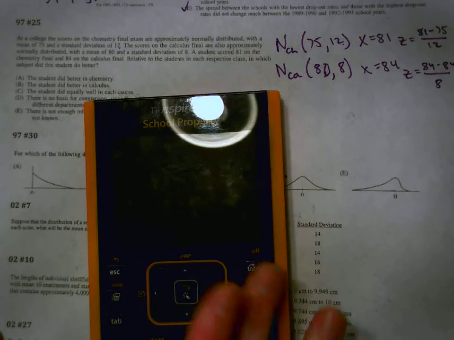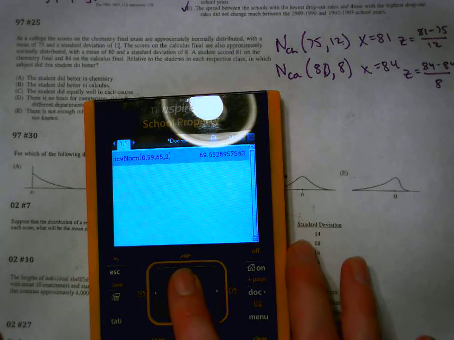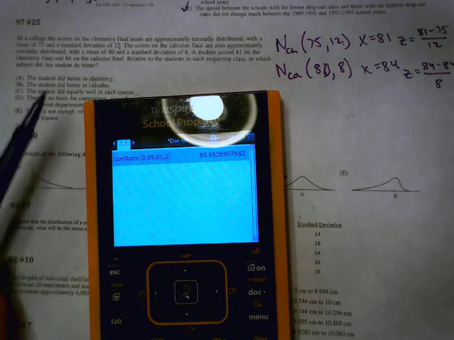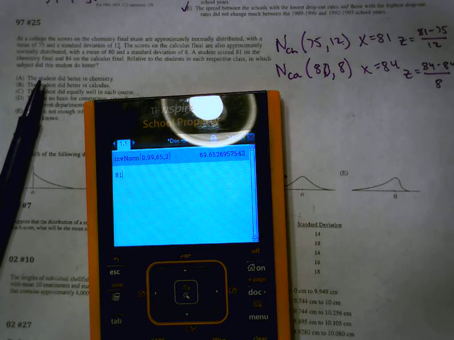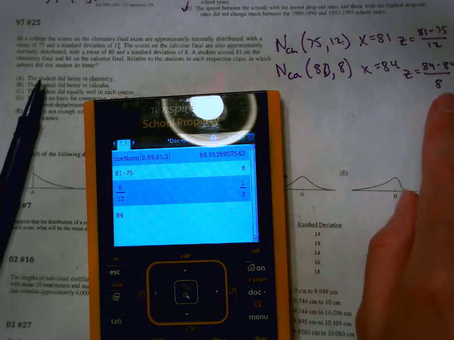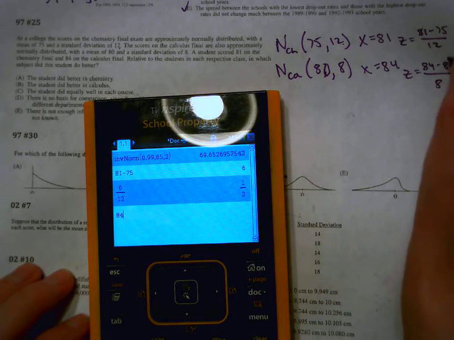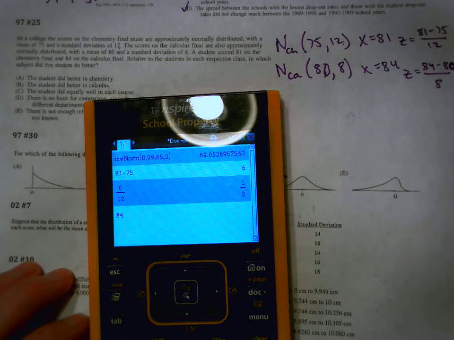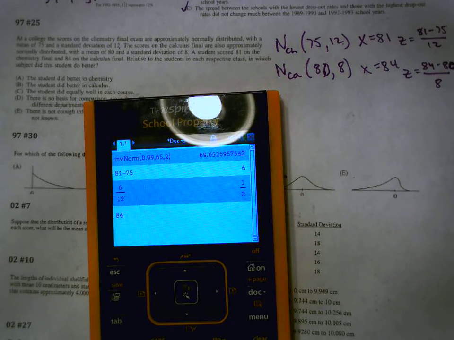If you type those both into your calculator, we can compare them, which I think they're both 1/2 if I remember correctly. But let's make sure. 81 minus 75 divided by 12 is 1/2, and 84 minus 80, the mean, divided by 8.